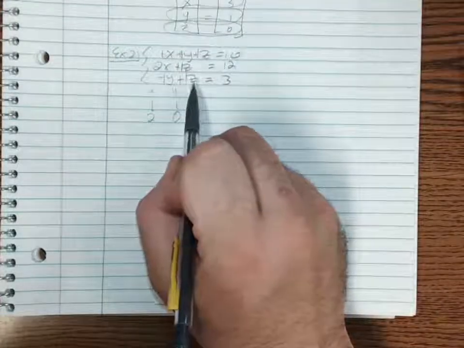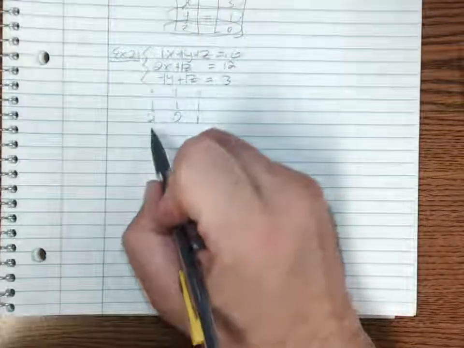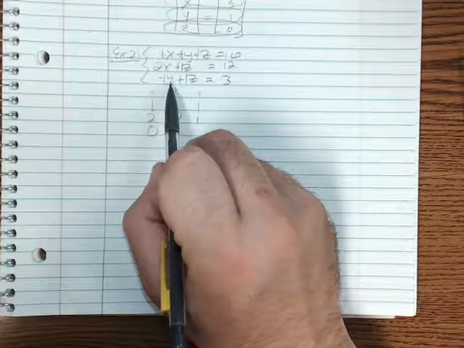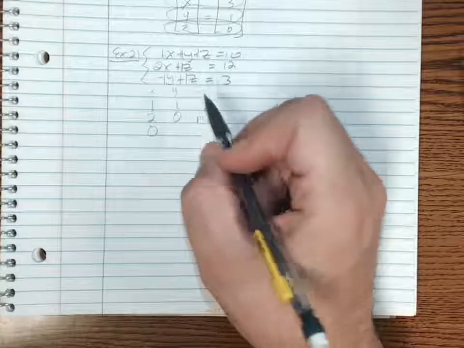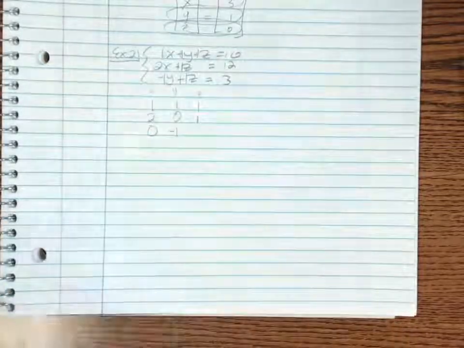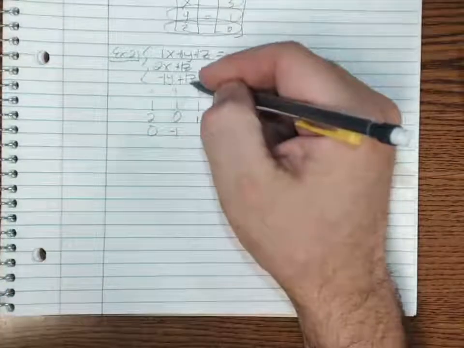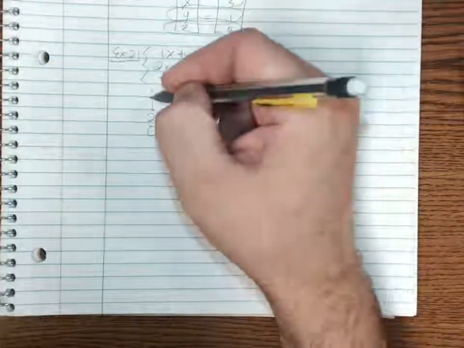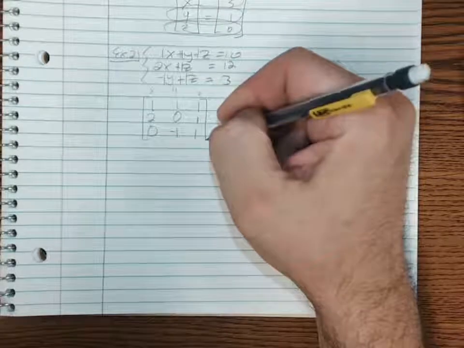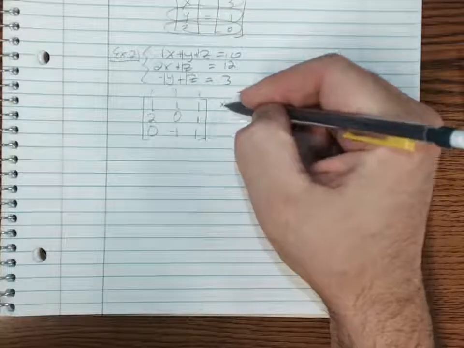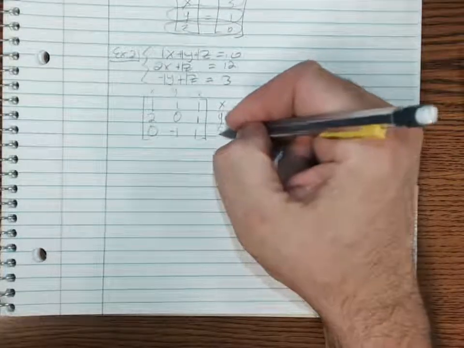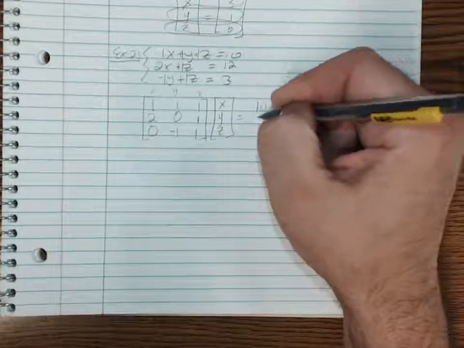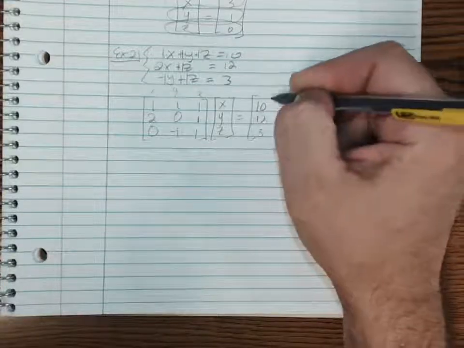Then we have the last row. Again, no x, so I'll put a 0 there. Notice there's a negative in front of this y. I actually put a 1 in there so it looks like a negative 1. That's what we're going to put in. And then there's 1z, so we'll put 1 in there. My variable matrix will be x, y, z in one big column, no big deal. And my solution matrix will be 10, 12, and 3. Again, no big deal.